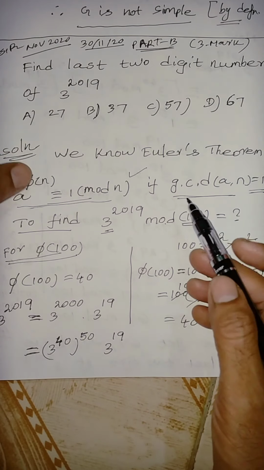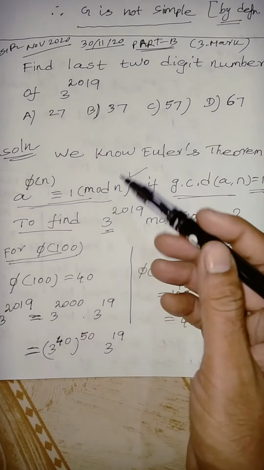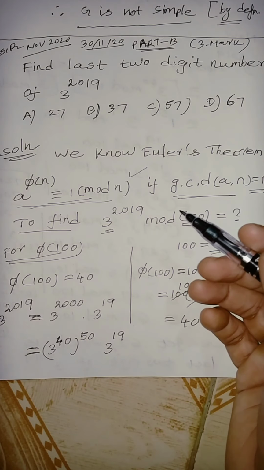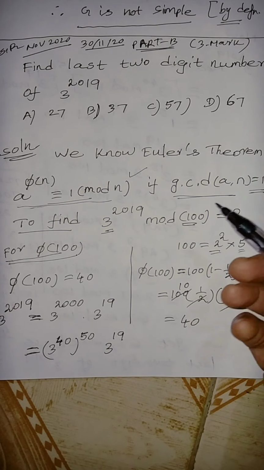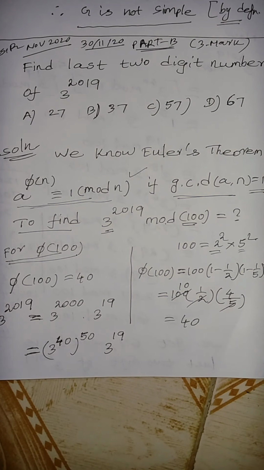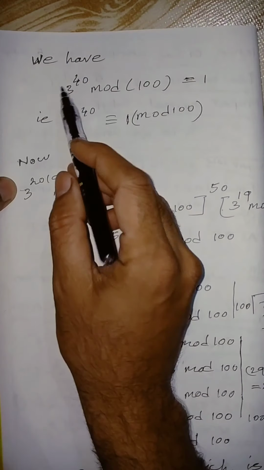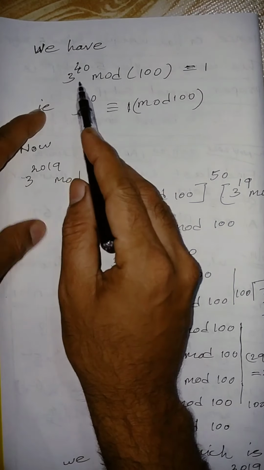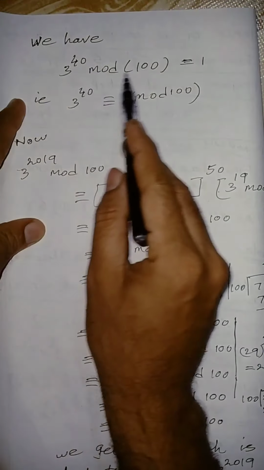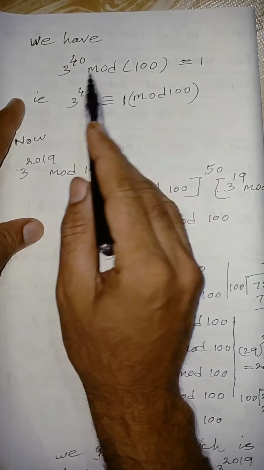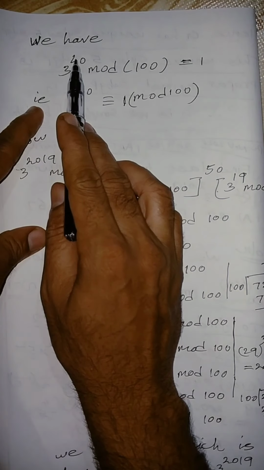What is phi of n? Phi of n is the Euler function, the count of non-negative integers less than n that are relatively prime to n. That is the definition of the Euler function phi of n. Next, now we have 3 power 40 mod 100 because of the Euler theorem, that is, a power phi(n).